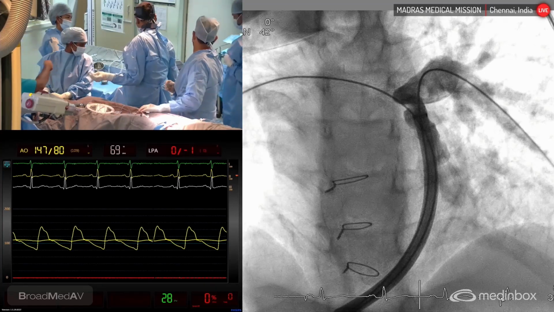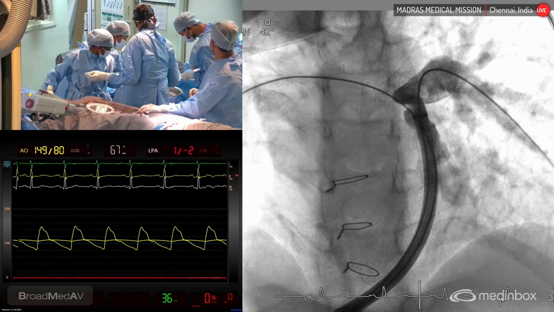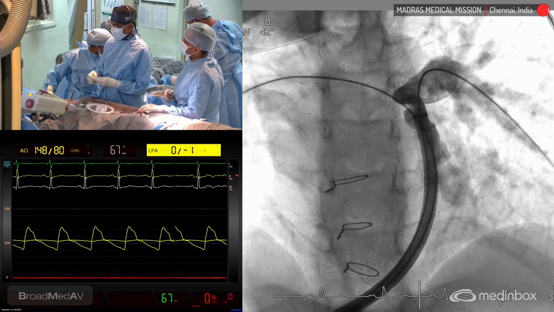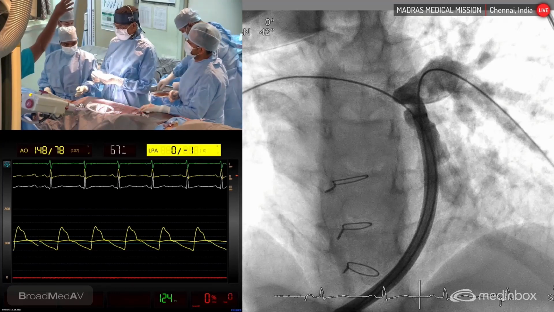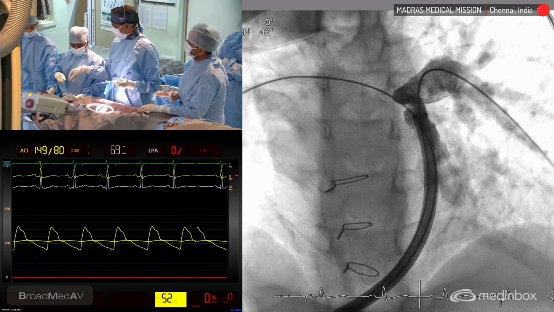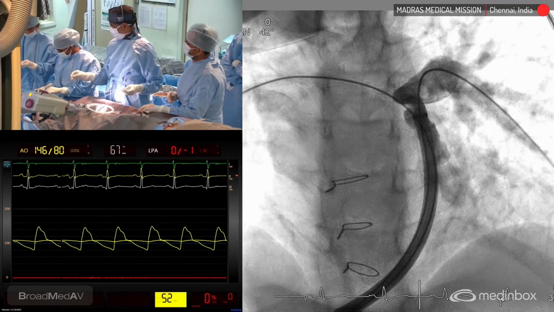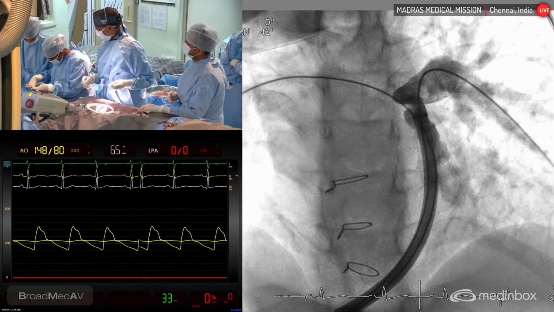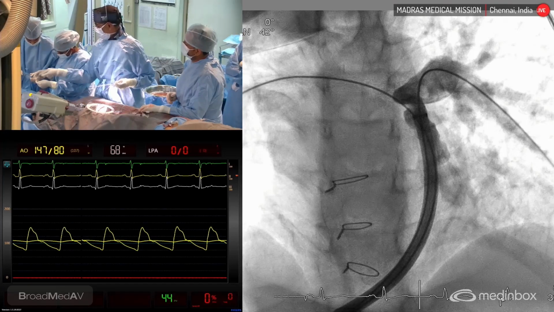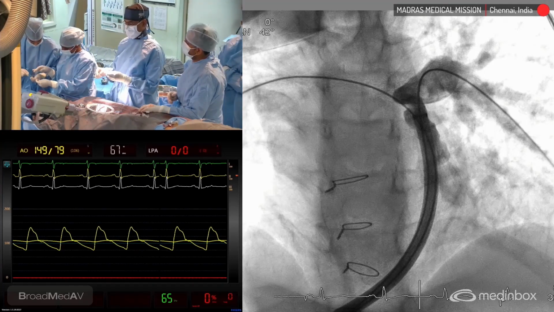we need 0.035 wires. Can we get this 0.035 thermo wire? I want that Intra Stent LD Max, 26 millimeters. Can you put it onto this wire? Not that.